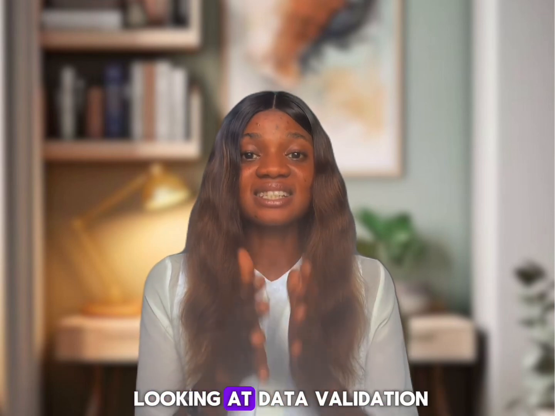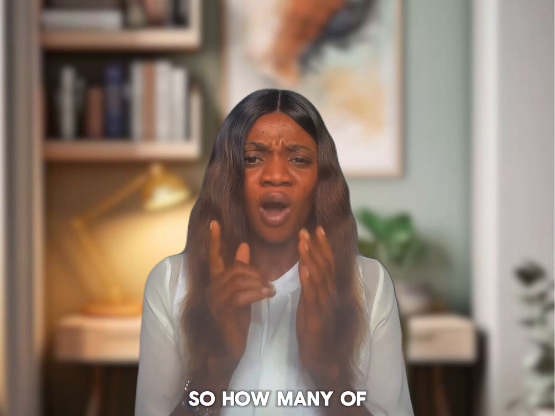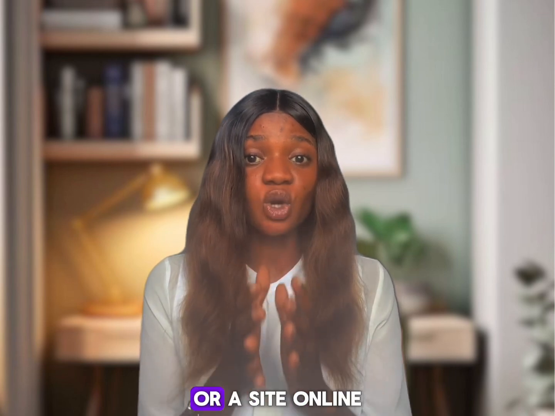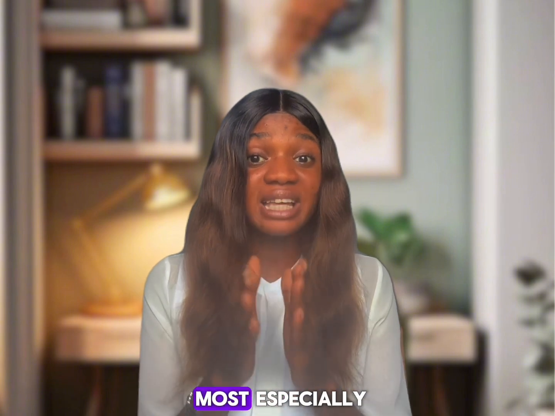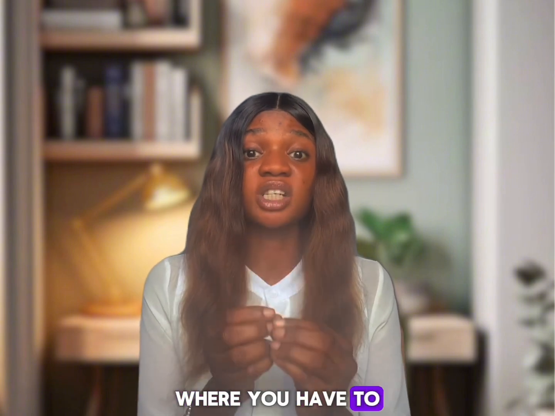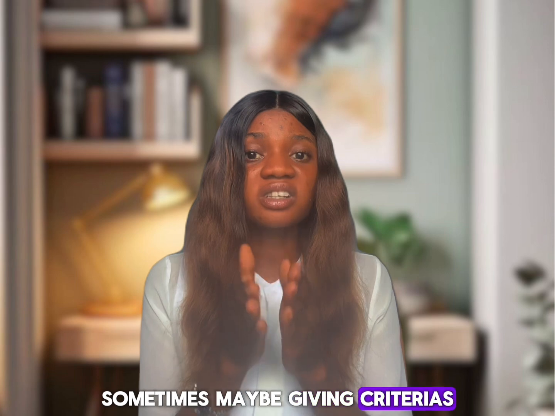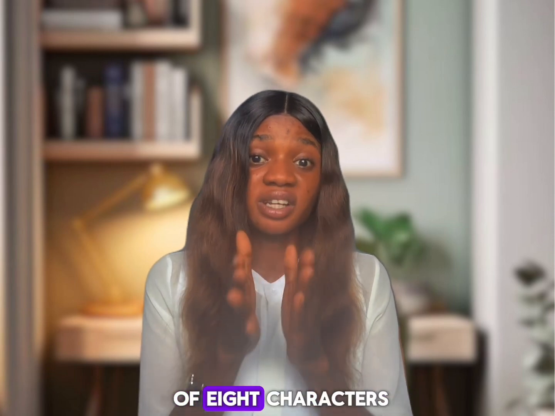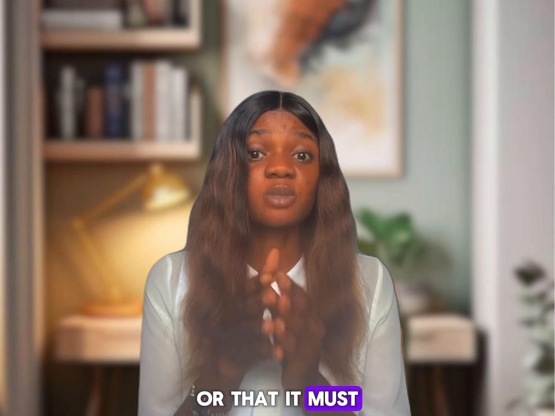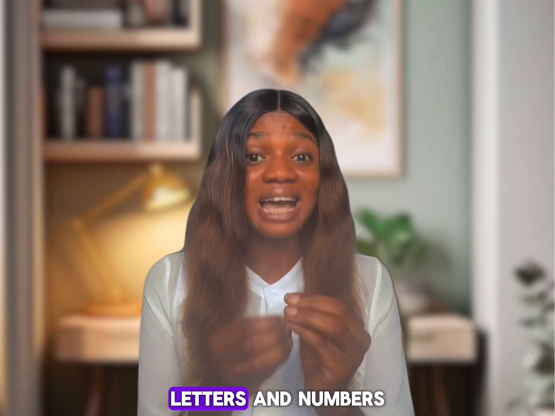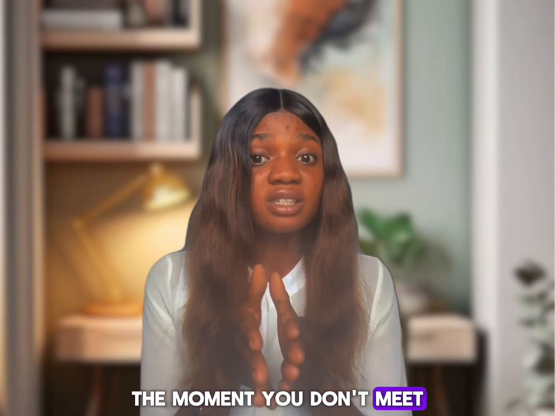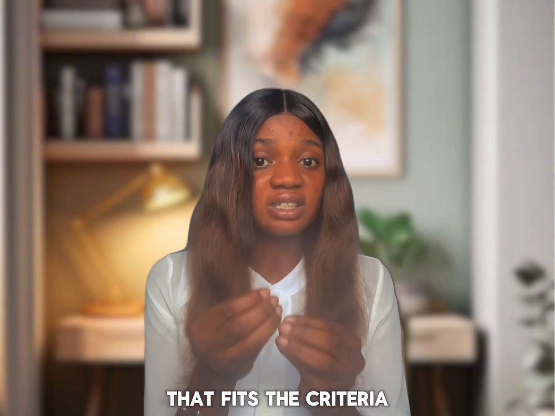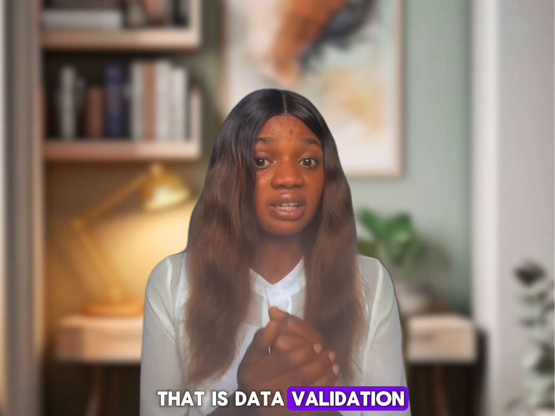So today we'll be looking at data validation. How many of you have noticed that whenever you try to sign up for a page or a site online, most especially when it comes to that point where you have to create a password, sometimes you may be given criteria to create a password? Number one could be that your password must be 8 characters, or that it must be a combination of symbols, letters, and numbers. The moment you don't meet those criteria, it keeps telling you to create a password that fits the criteria. That is data validation.